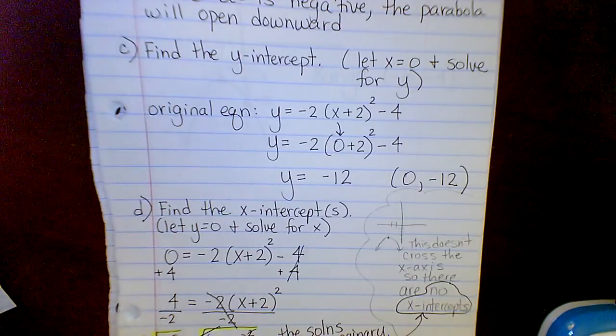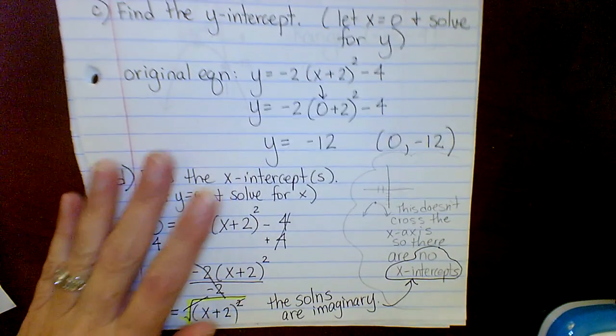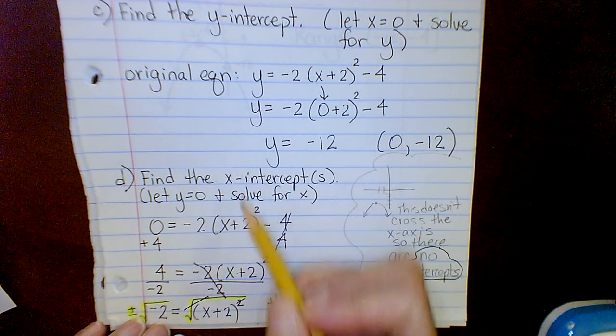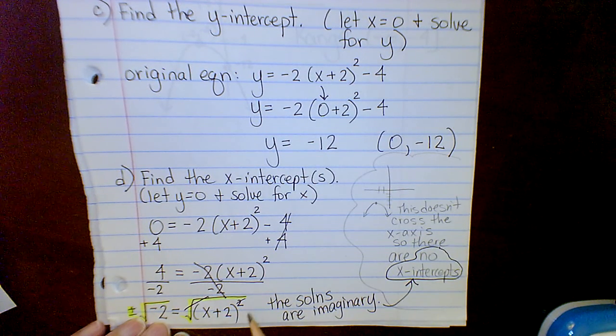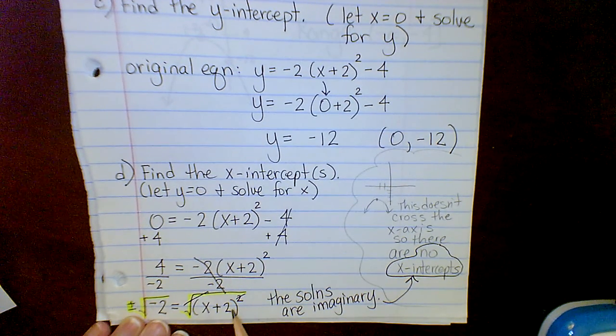Now let me just show you a pro tip here. You could tell before doing all of this that there were not going to be any x-intercepts, and save yourself the trouble and all the work.